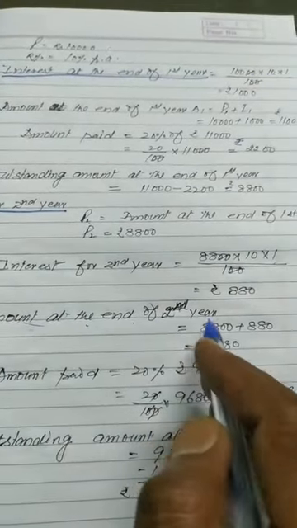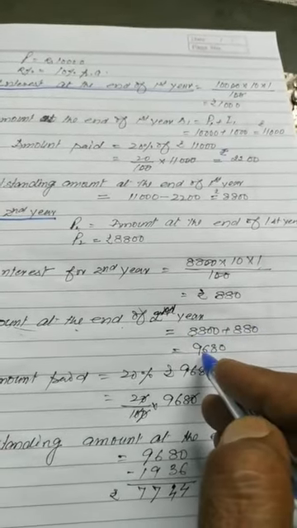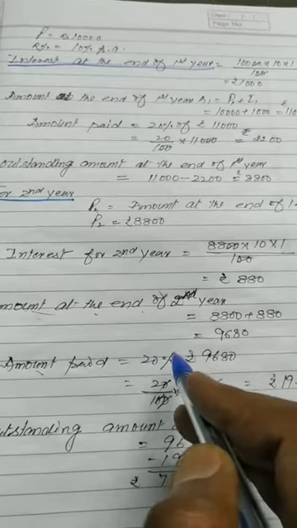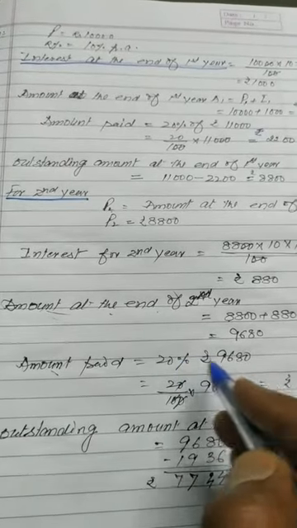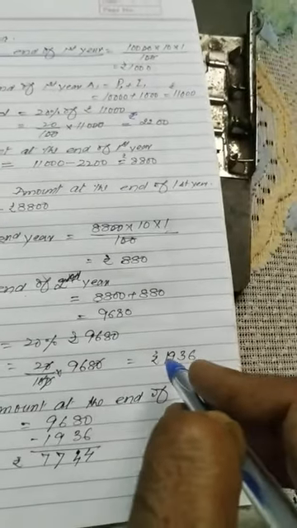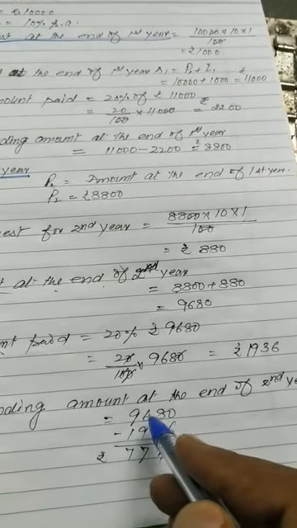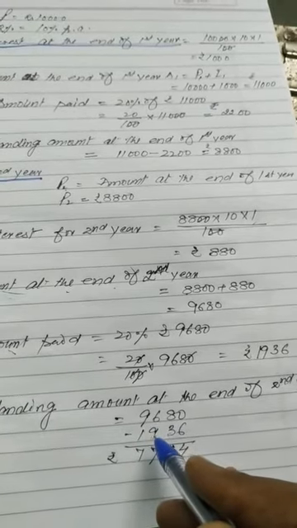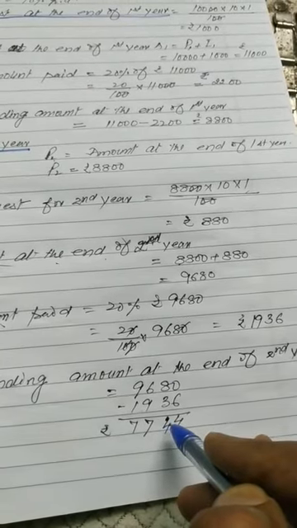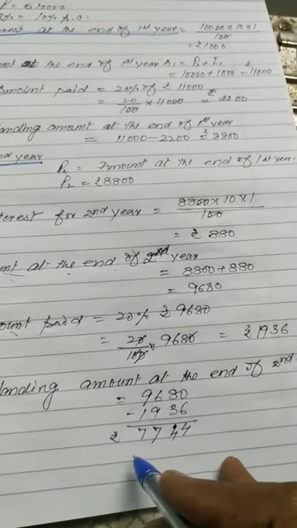Amount at the end of the second year, that is 8,800 plus 880, that is 9,680 rupees. Amount paid, that is 20. Each year he paid 20% of the amount, that is 20% of 9,680. 0 cancel. This is 1,936. Outstanding amount at the end of the second year, that is 9,680 minus 1,936. This is 4 7 minus 3, that is 4, and this is 7, that is 7,744. That's all.